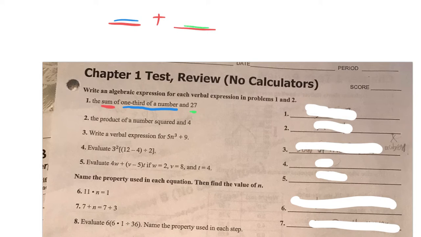And how could we say 1/3 of a number? Well, that would be 1/3 x, because we do not know the number. 1/3 of a number. The word of very often means multiplication. So it's 1/3 of some number we don't know. 1/3 times x. And the other number is 27. So we could write that here. All right, so the final answer would be 1/3 x plus 27. Hopefully that makes sense.